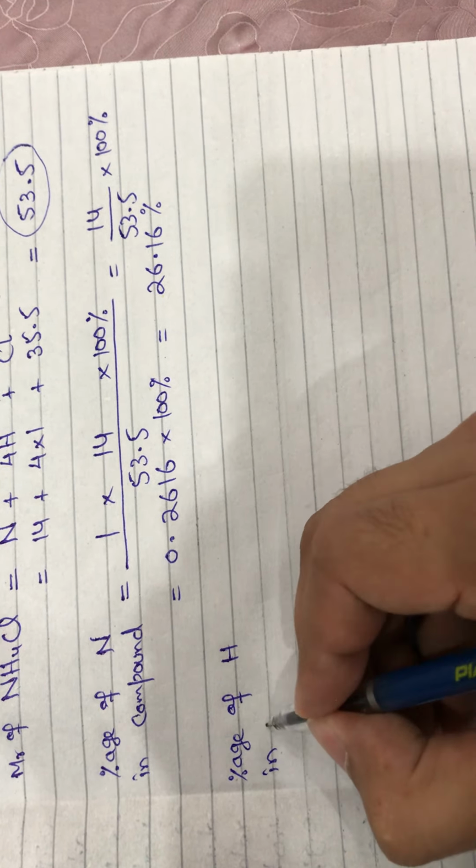After dividing 4 by 53.5, our answer will be 0.0747 times 100%. By multiplying it with 100, the answer will be 7.47%. This is the percentage of hydrogen present in ammonium chloride, and the percentage of nitrogen in ammonium chloride.